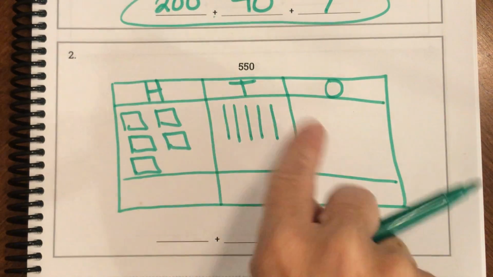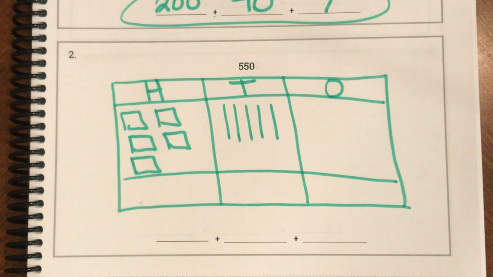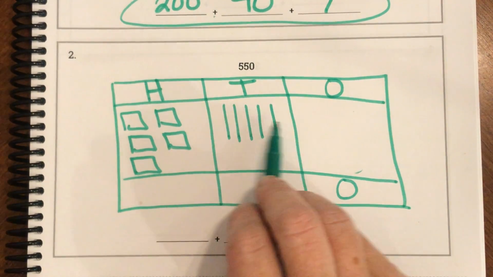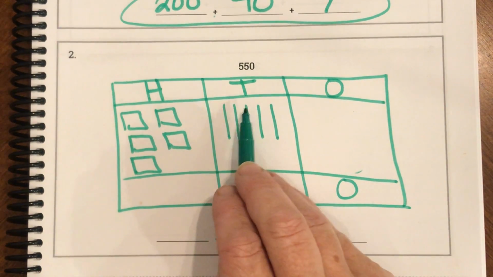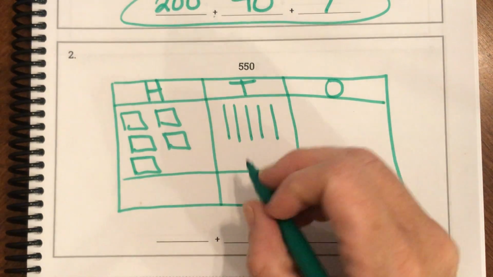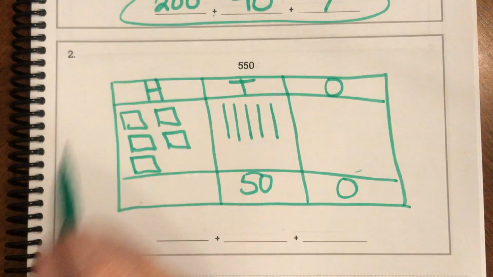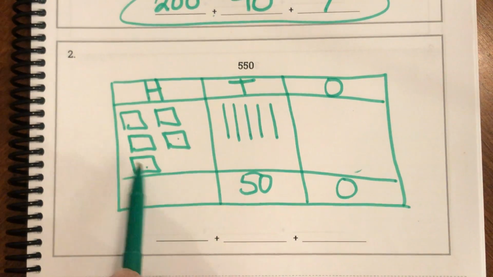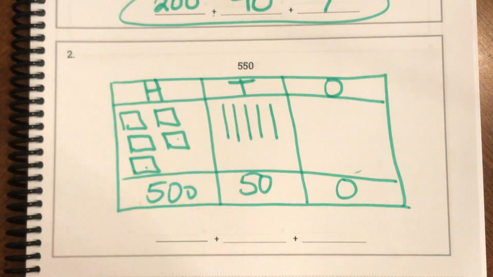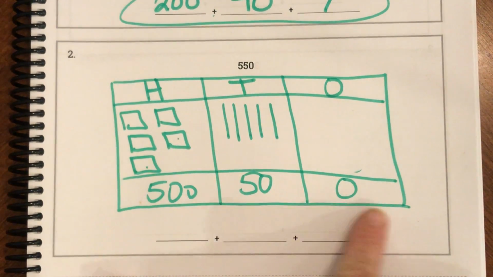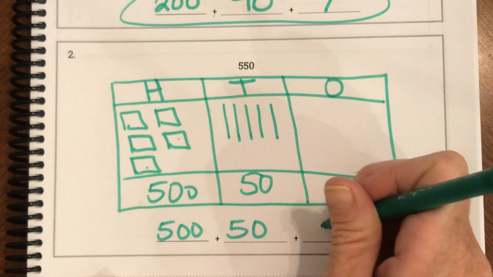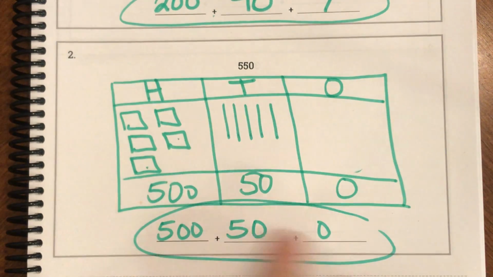Okay, so we drew our picture, we decomposed it and drew it. Now let's see the value. Here I have nothing. Here these are worth 10, so I have 10, 20, 30, 40, 50. Okay, and these are worth 100, so I have 100, 200, 300, 400, 500. Okay, so now all we have to do is rewrite this using our addition signs. And that is expanded form.